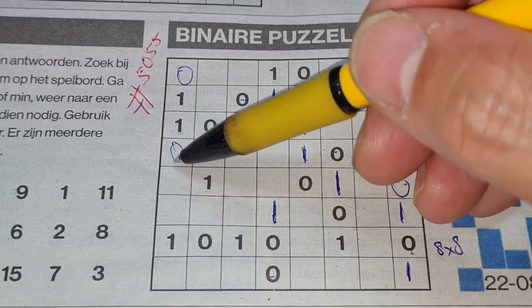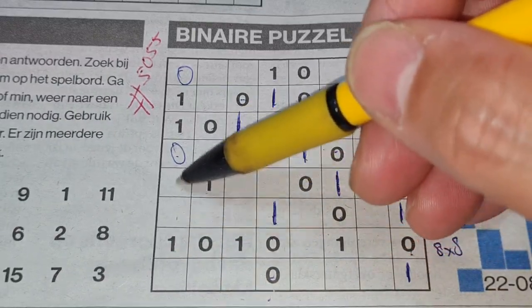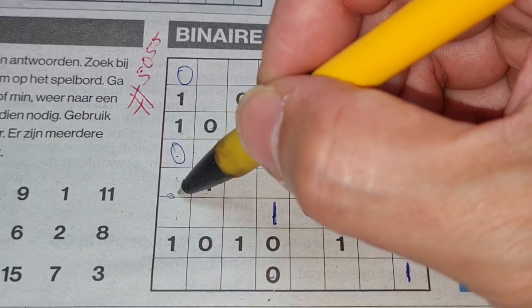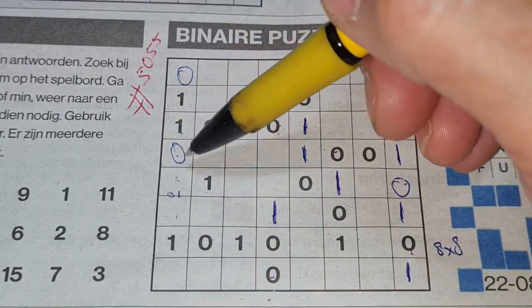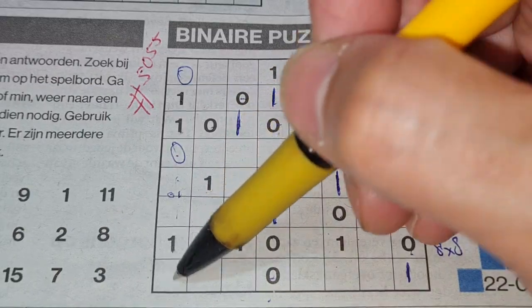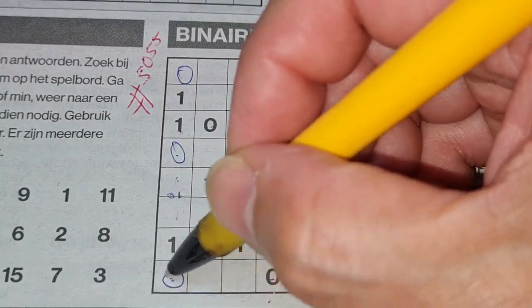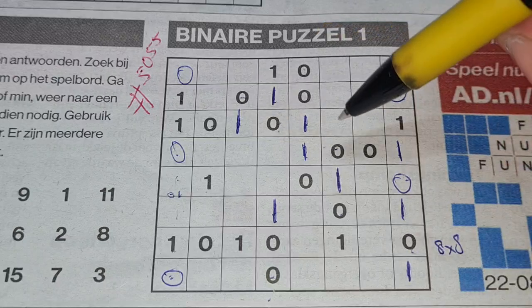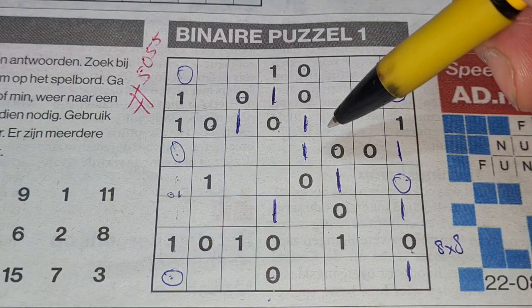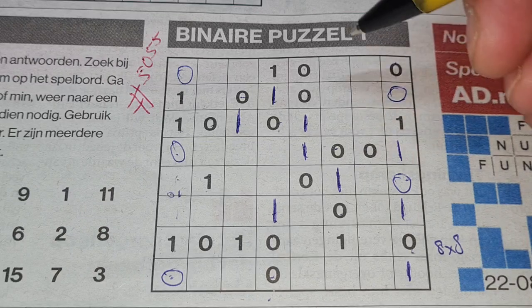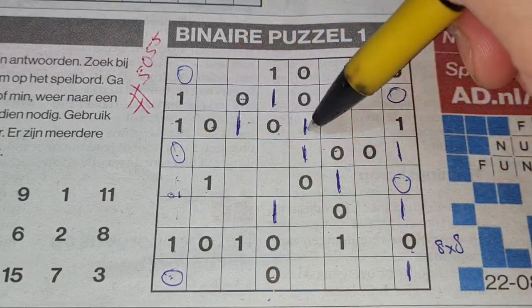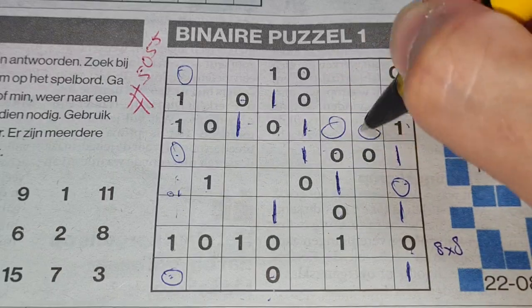And I know between an O and a 1 with 2 empty boxes between, there's always an O and a 1 there, but I do not know in which order. So we have the first one, second one, third one, and the fourth one. So this box should be an O. Then. Well, we have here 4 ones, so the rest are O's.